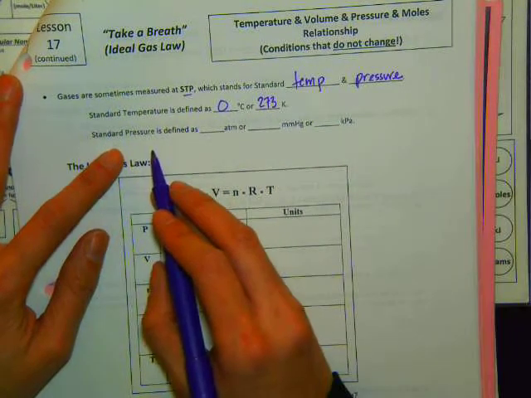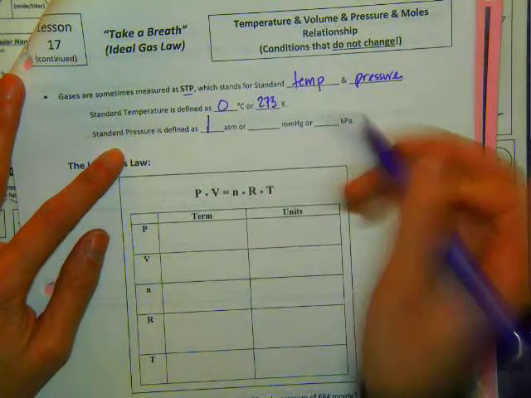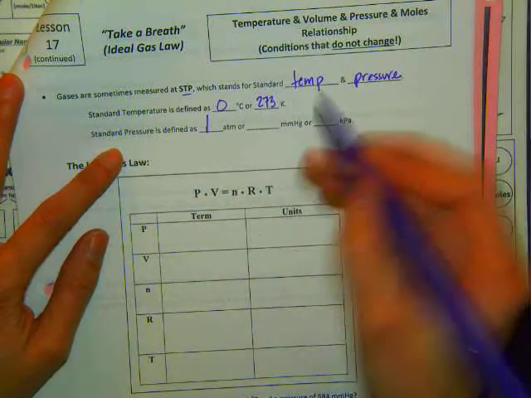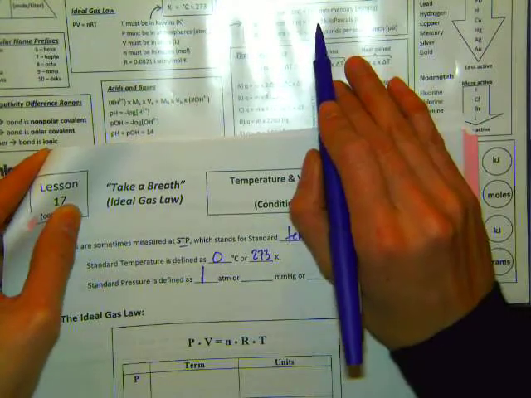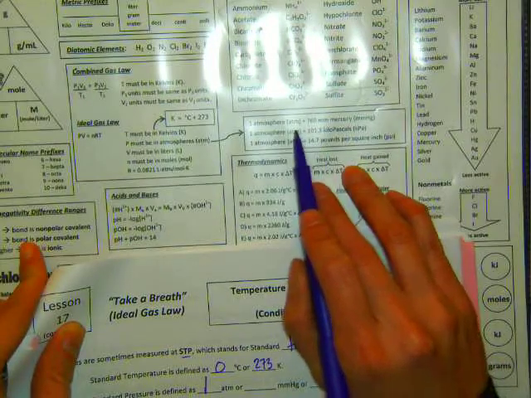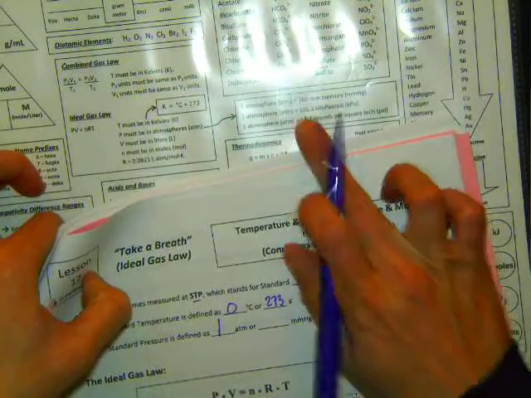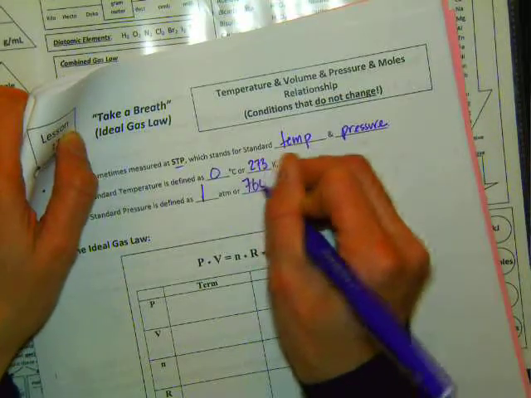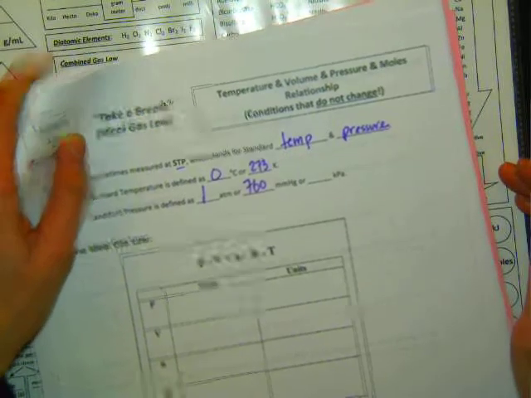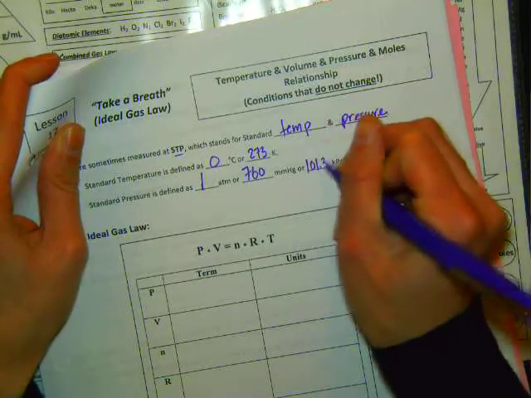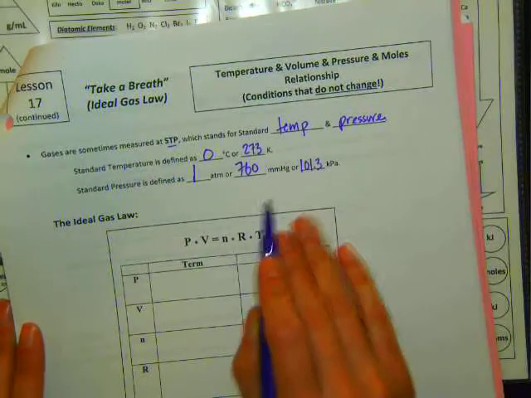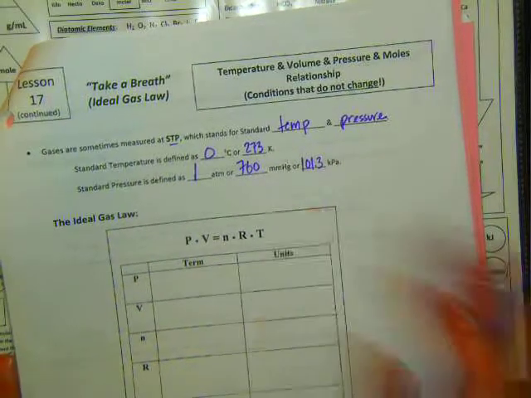Now, standard pressure is defined as 1 atmosphere, so you're always going to use that. You need this conversion, and I'm going to show you on your periodic table right here. You will use this on your quizzes and tests. This is your very important box. So that's 760 mmHg, or 101.3 kilopascals, okay? We're going to use this a lot, and I'll show you why in just a second.